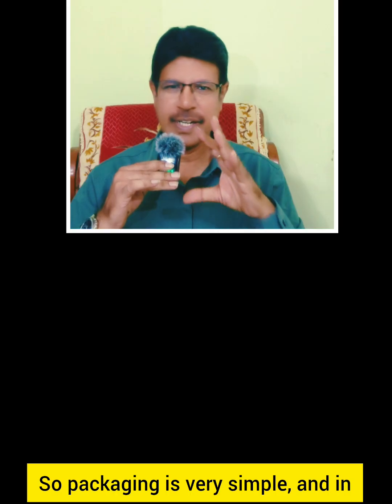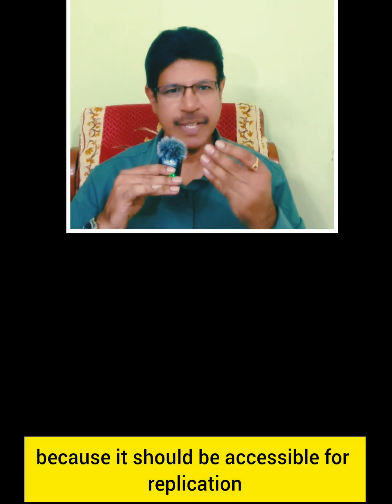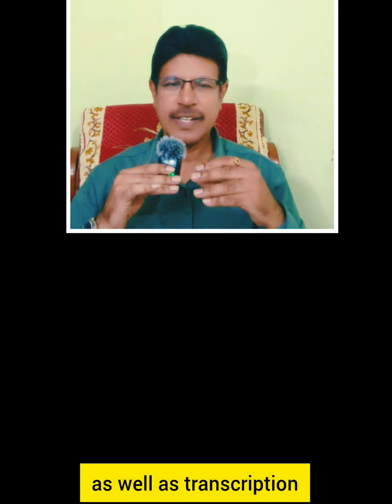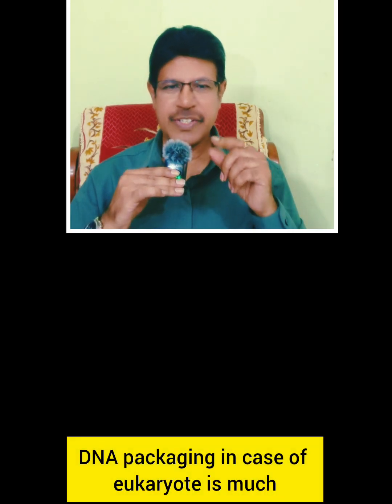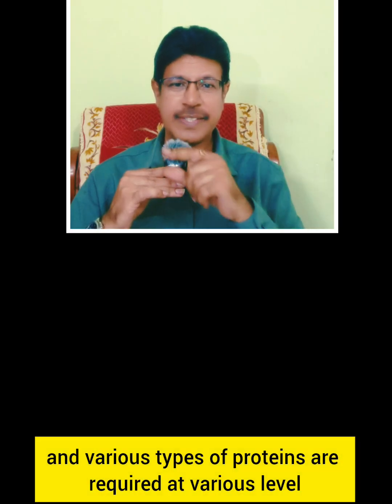So packaging is very simple, and in this also it is reversible because it should be accessible for replication as well as transcription. Next, DNA packaging in eukaryotes is much more complex than prokaryotes, because packaging occurs at various levels and various types of proteins are required at various levels. That's why it is complex.